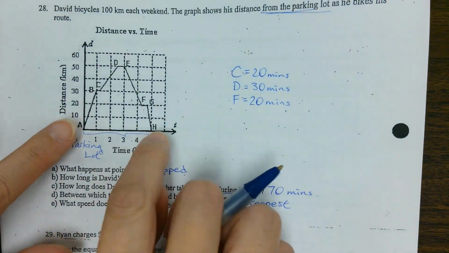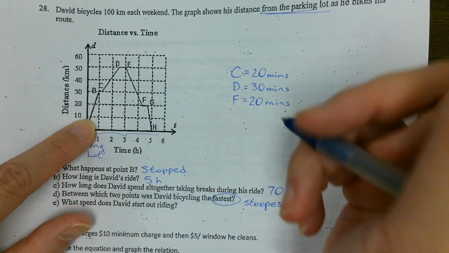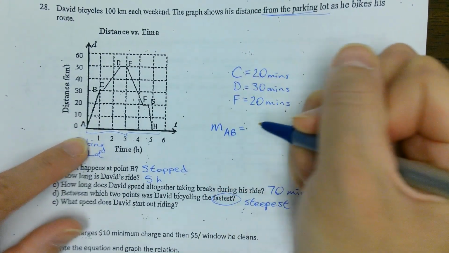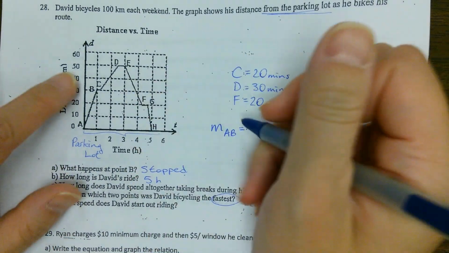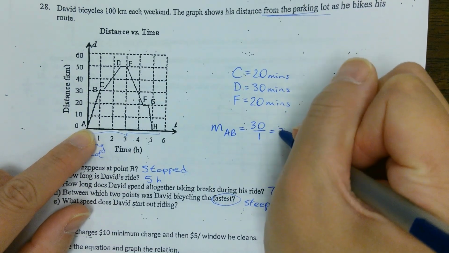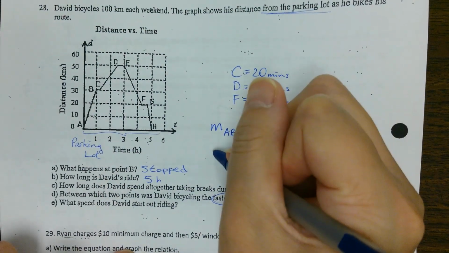So for these here, because it's a little iffy, I'm not sure which one is more steep, then I can do the slope for AB. So if I do the slope of AB, rise is 30, run is 1, so that means he went 30 kilometers per hour for AB.